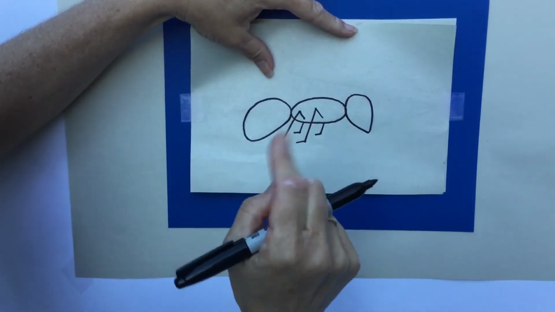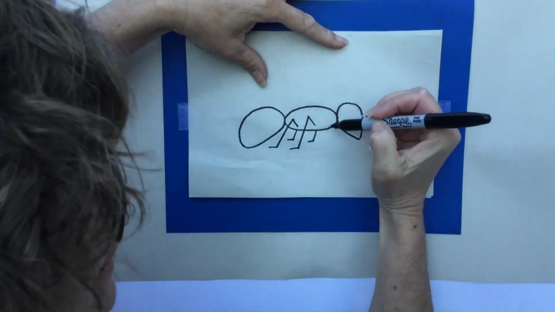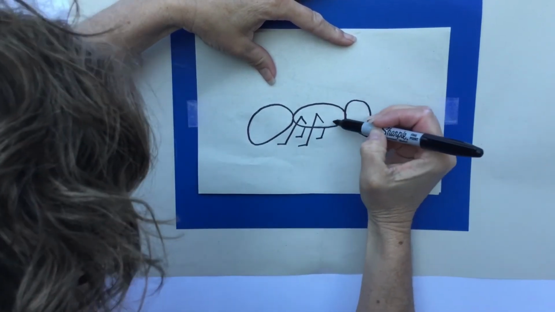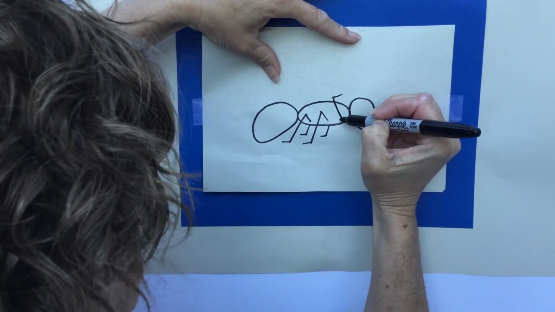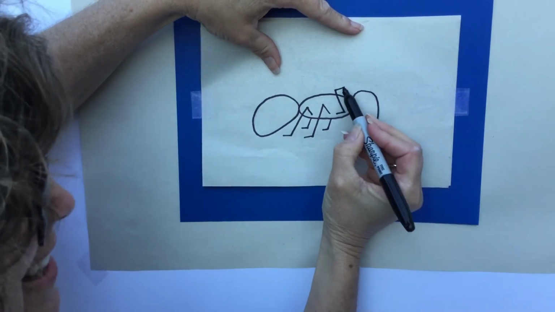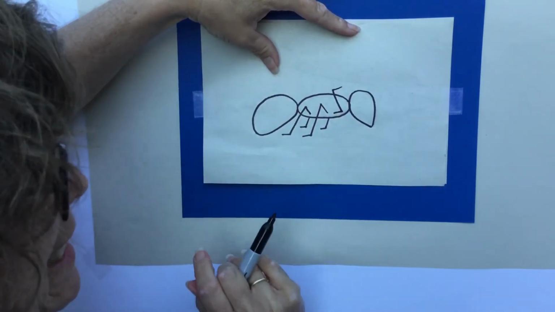The tricky part here, the one thing, is getting those little arms that are in the front to look like they're holding up the piece of food. So this is kind of like making almost a Z shape backwards. See how I did that? It kind of goes up and down and back. So it kind of looks like a Z in reverse.